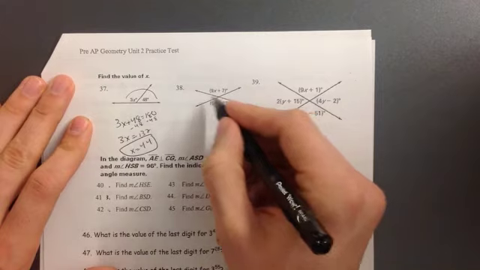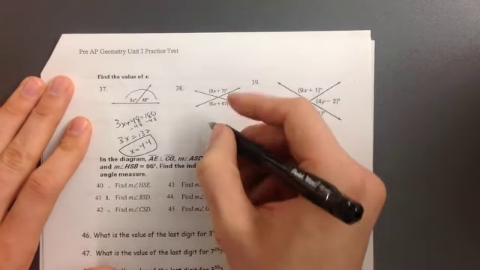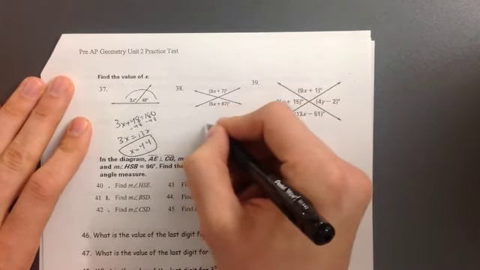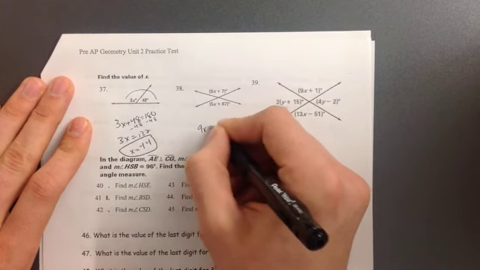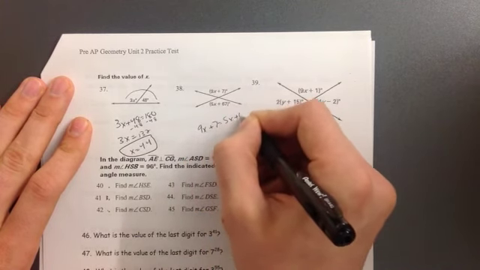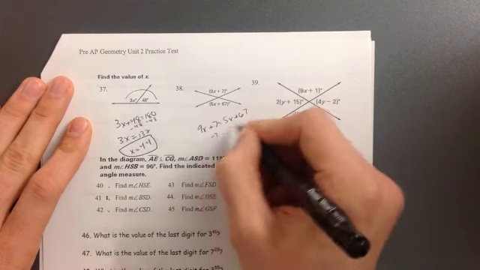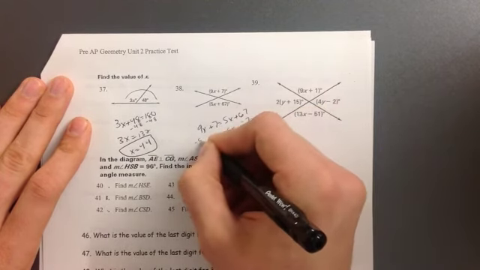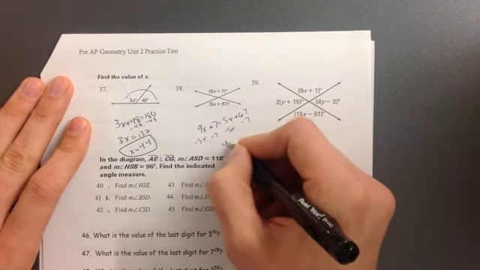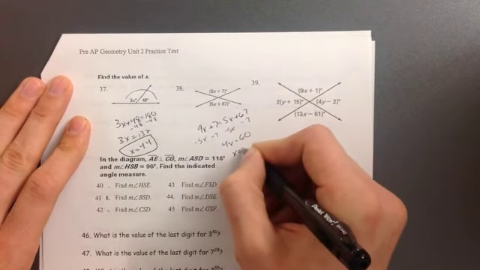And we're ready to go. This one's much easier. You have vertical angles. So I've got 9x plus 7 is equal to 5x plus 67. I'm going to subtract the 7 from both sides and subtract the 5x from both sides, and I will get 4x is equal to 60, so x is 15.